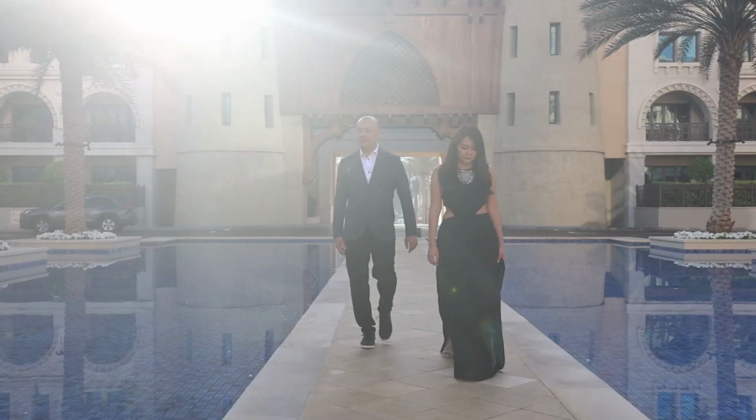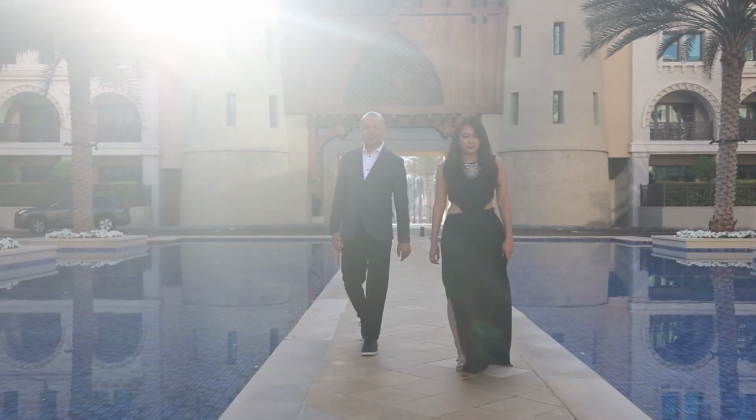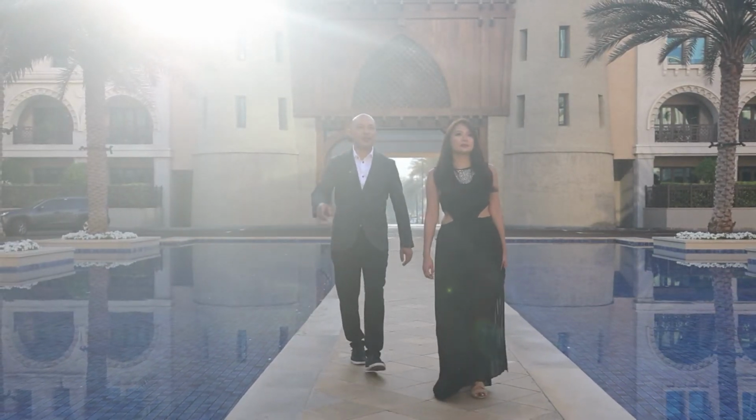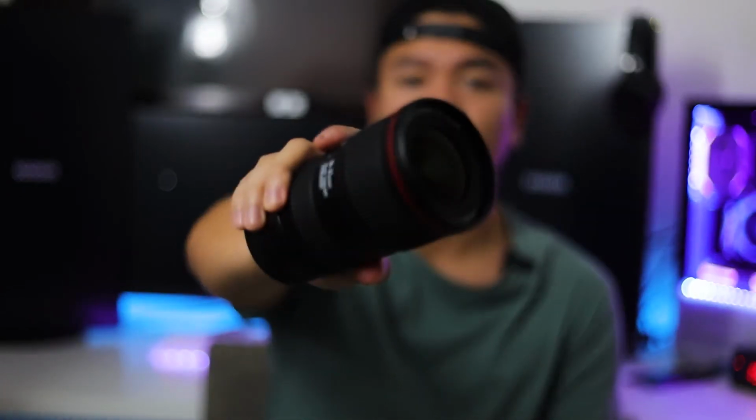Then, if you want to use this as B-roll for a slow motion montage and all that stuff, you can use it, zoom into 35. You don't have to change your lens to a prime lens. If you have a 35 prime lens, no need for that. You can use this as a B-roll lens. Most of the recent videos that I uploaded on this channel are shot using this lens, the 16-35.